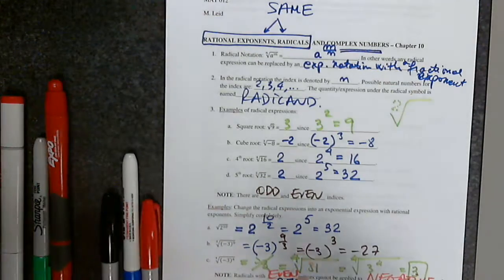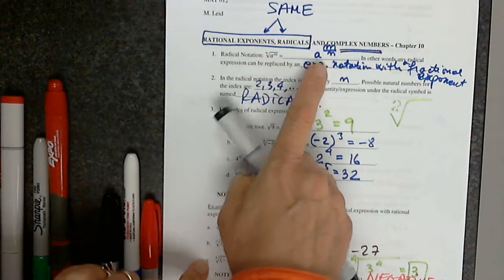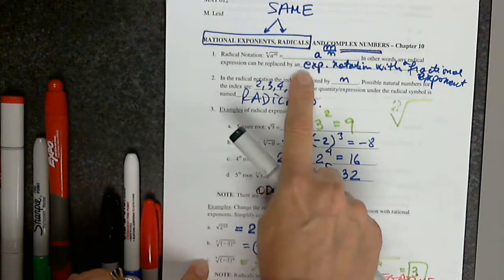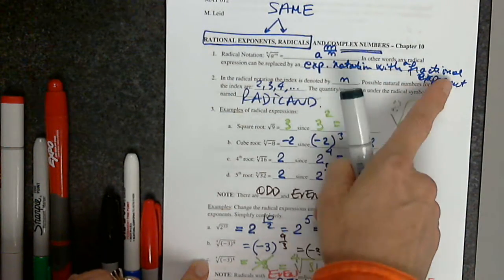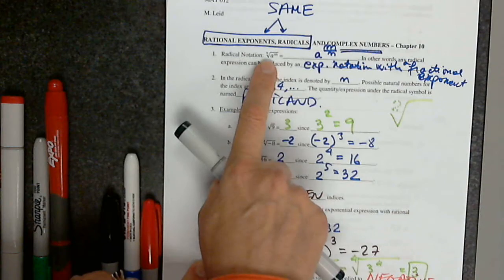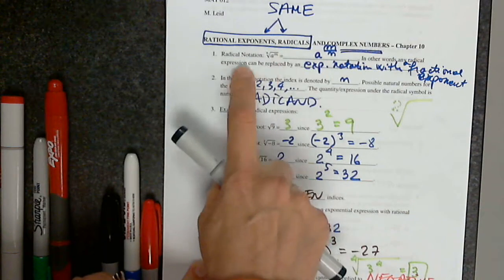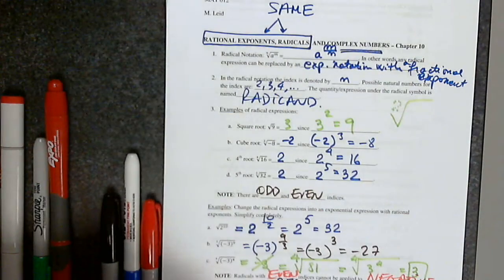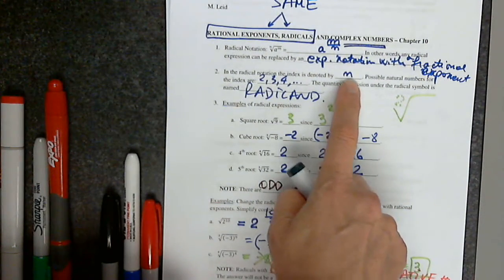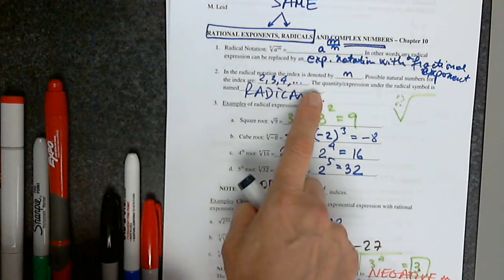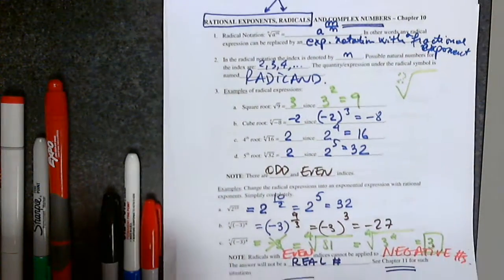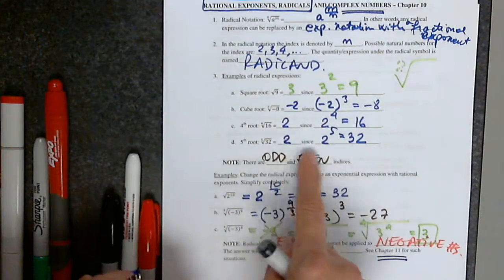Okay. So the nth root of a to the mth power is a raised to m over n. We know that this is the exponential notation with a fractional exponent. So the radical can be changed into that and backwards. This with a fractional exponent can be changed into that. The index is n, it can be 2, 3, 4, and so on. The quantity under the radical is called the radicand. And we identified all these.